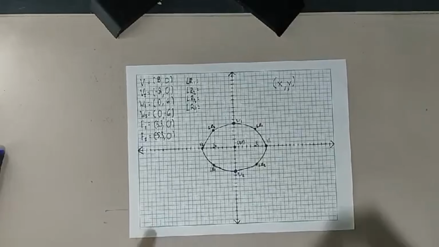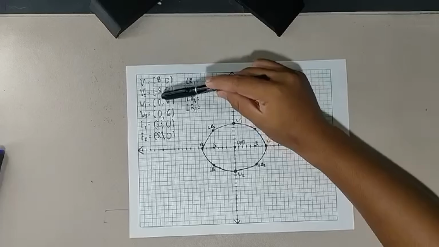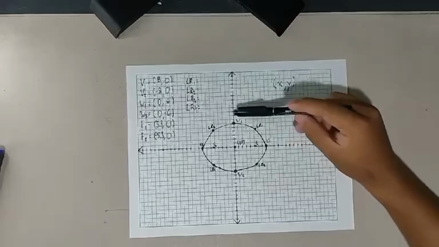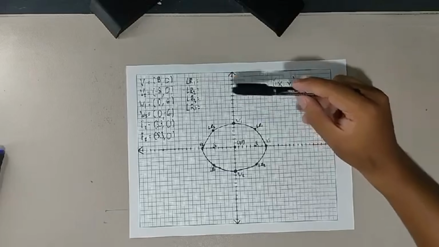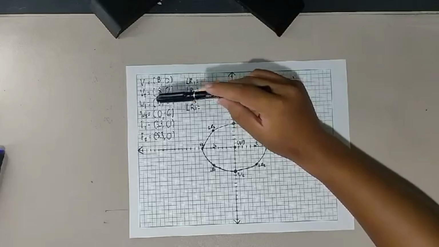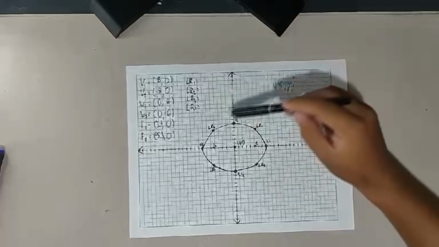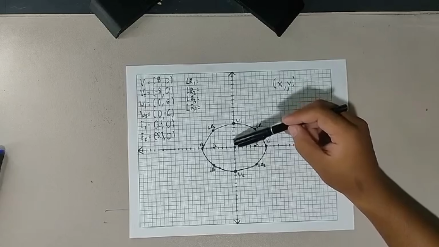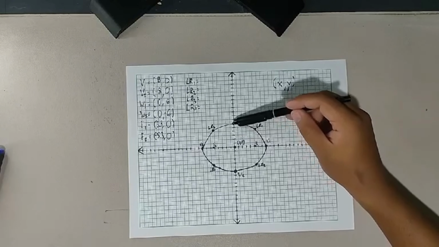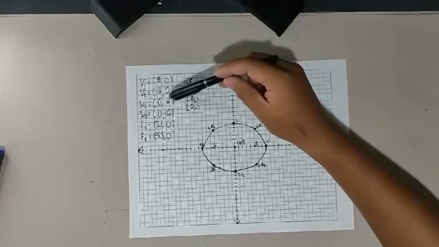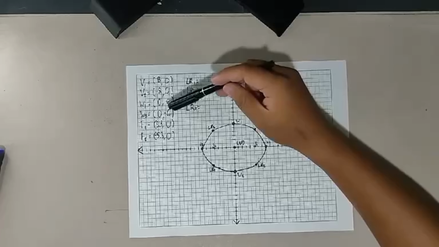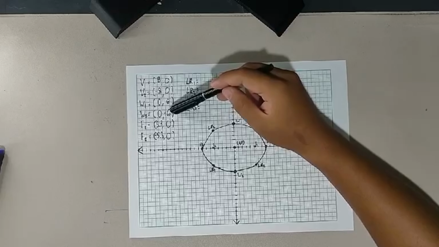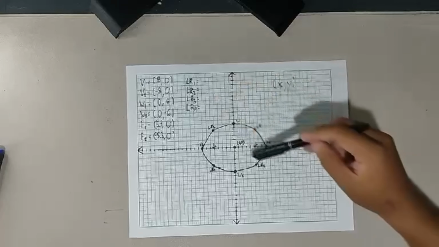So, our W1 or co-vertex 1 is on the y-axis, so its x is 0. Now let's count from the origin to W1. 1, 2, 3, 4, 5, 6. So its y is 6. And co-vertex 2 is negative 6 because it's going down.